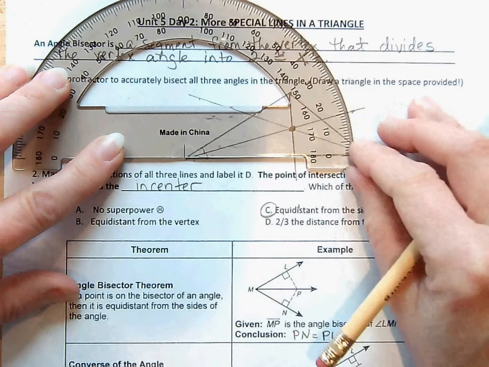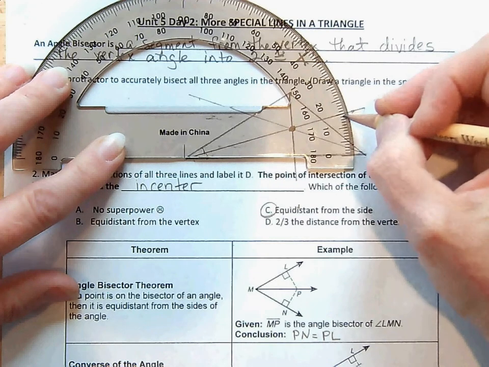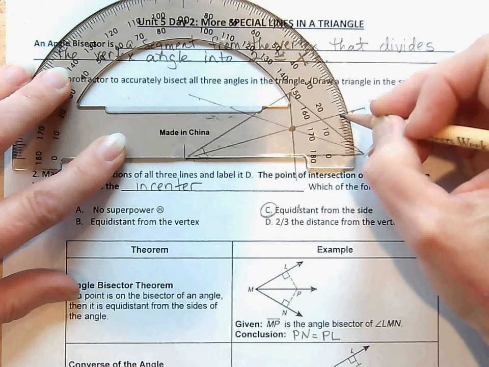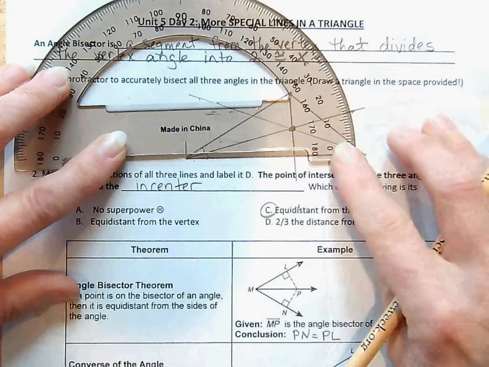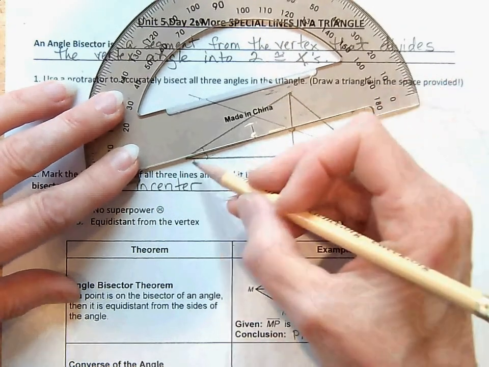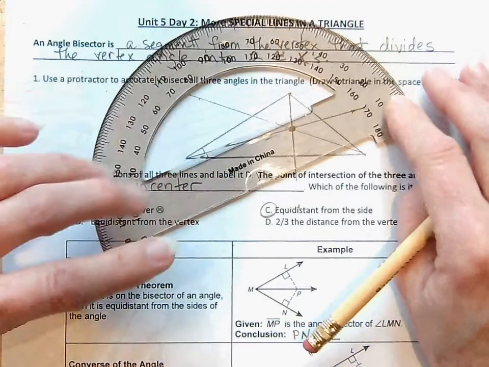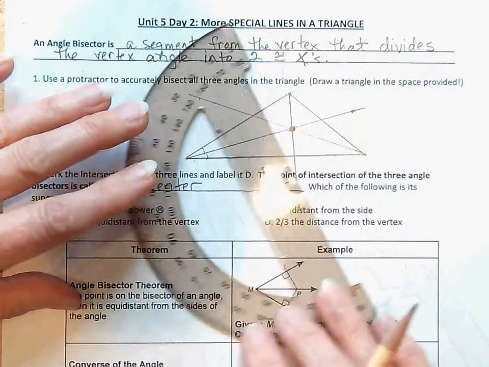So half of 30 is 15. So draw a mark right here, here's 15. So draw a mark right there, and then use a straight edge to connect the vertex with that mark and draw your line, and that's how you can draw your angle bisectors. Okay, now do that for all of your vertices.